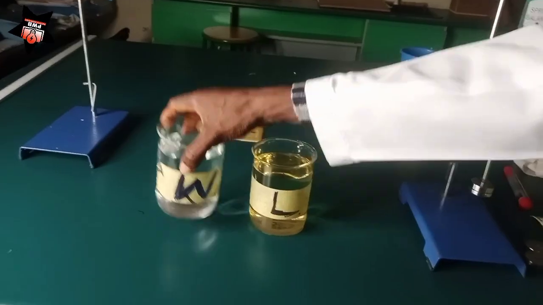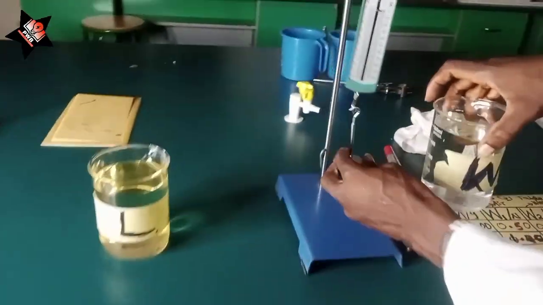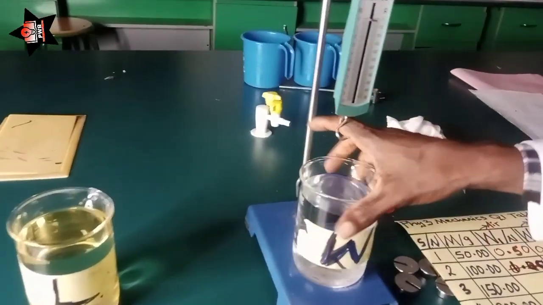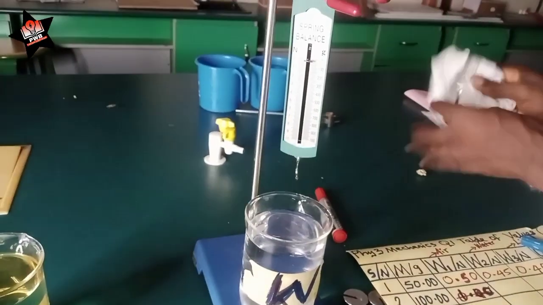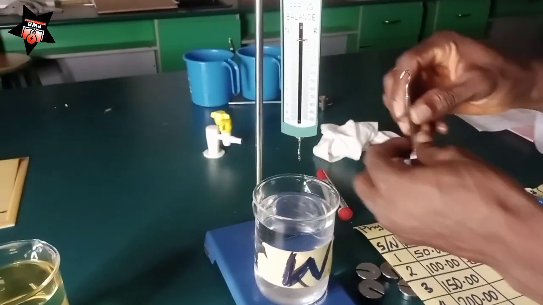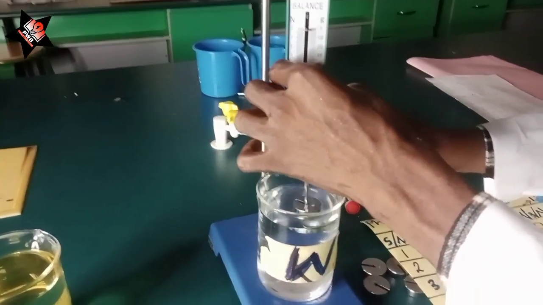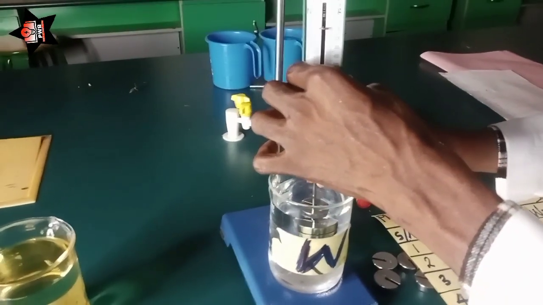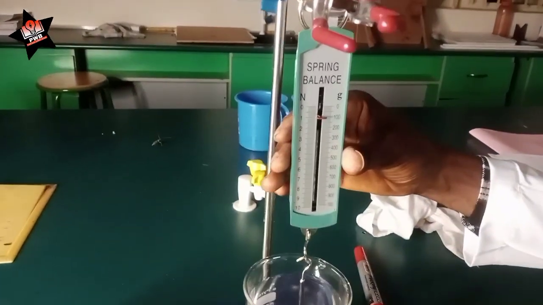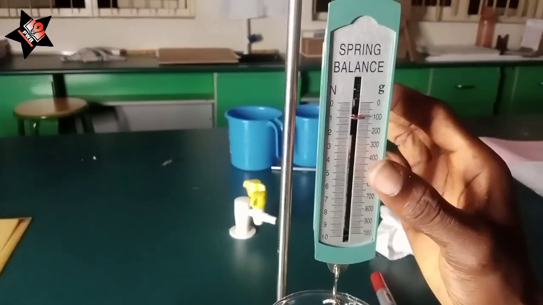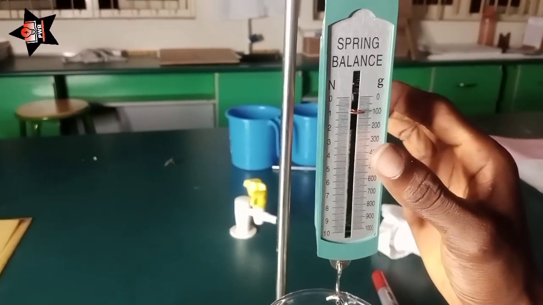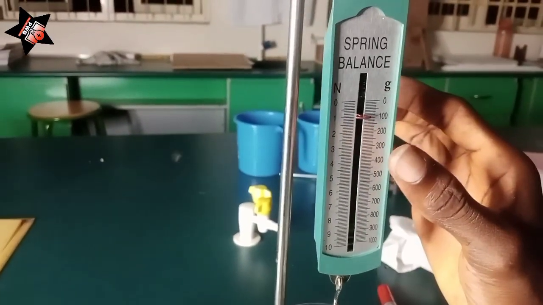So we're going to bring this here. Definitely, the weight in water will decrease. So we hang it here gently. And so what I have here is obviously less than 1 Newton.